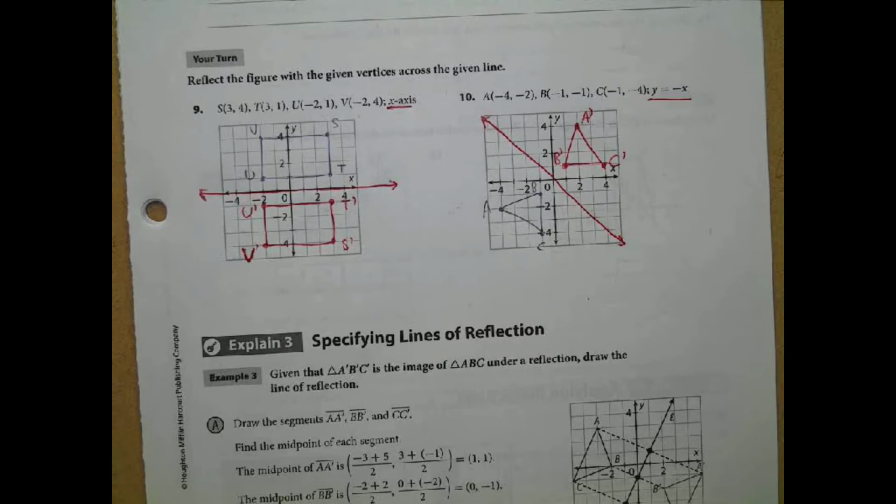Oh, but remember they flip too. (x, y) becomes (negative y, negative x). C also switches positions too. So that's why those kind of flipped around like that.